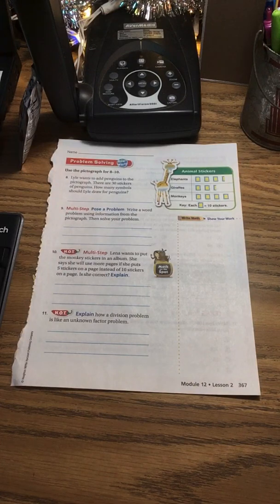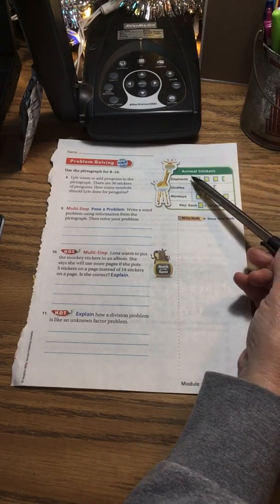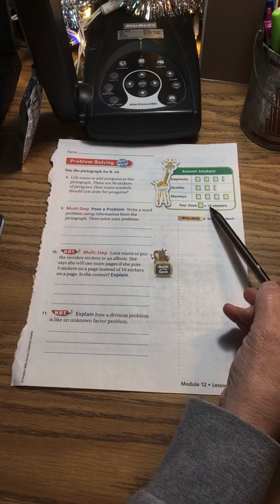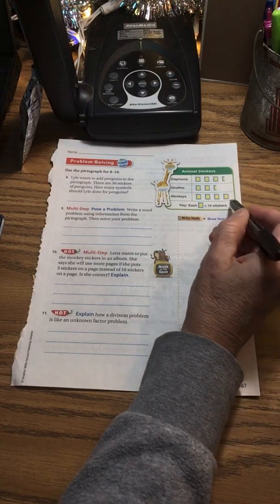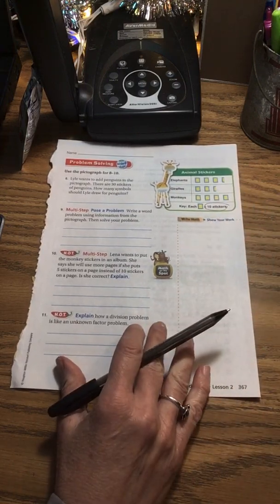All right, so let's move on to page 367. It says Lyle wants to add penguins to the pictograph. We're going to use this pictograph over here. We have animal stickers, elephants, giraffes, monkeys. Each square equals 10 stickers. Okay, so we're going to be counting these by tens. We're not going to be counting them by ones, okay?